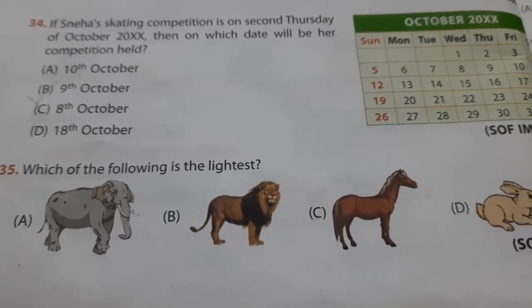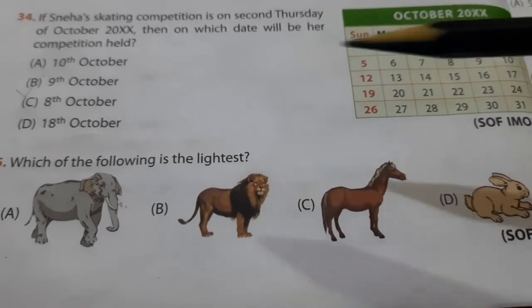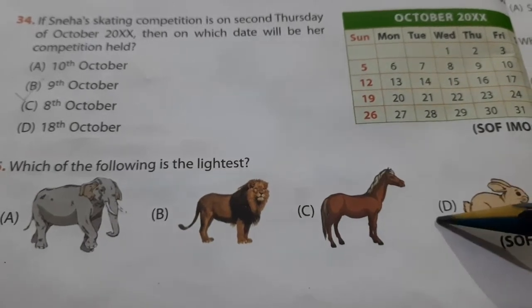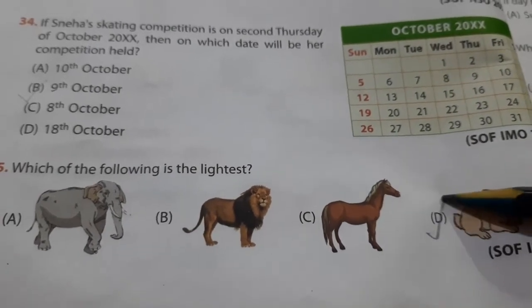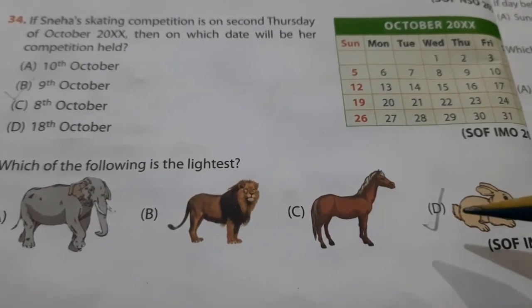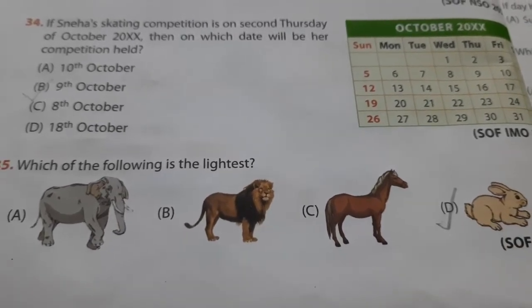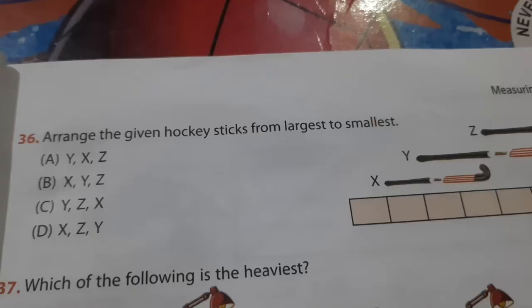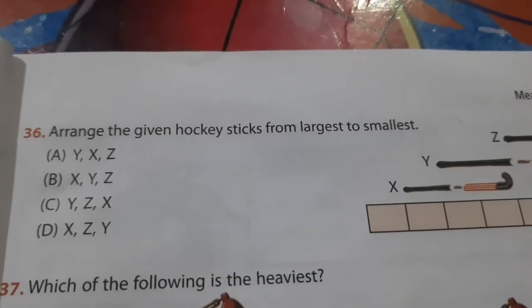Which of the following is the lightest? So, amongst all of them, the smallest animal is the rabbit, and hence the rabbit will also be the lightest animal, which is the answer to this question. Please tick it and transfer to the OMR sheet. Let us look at the next question.